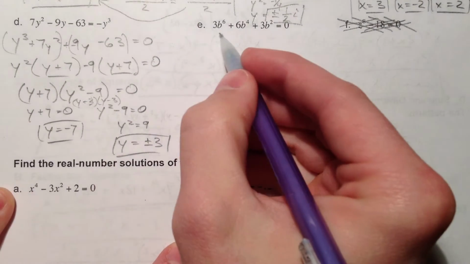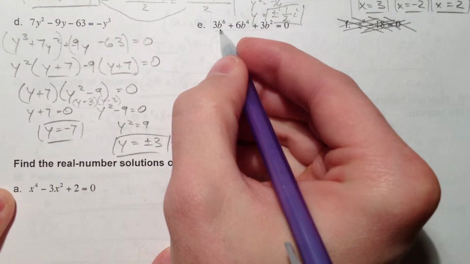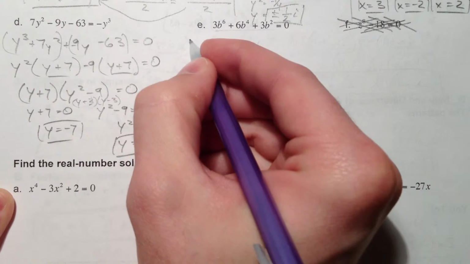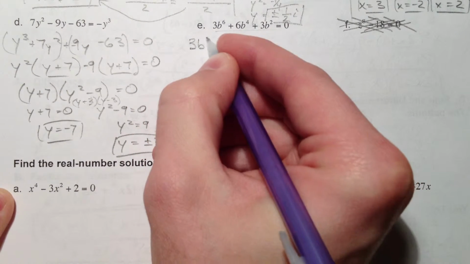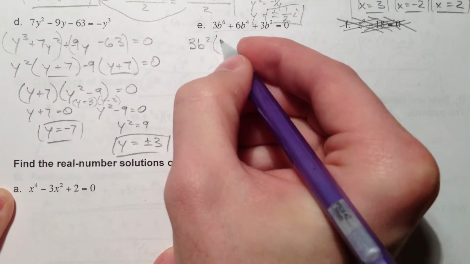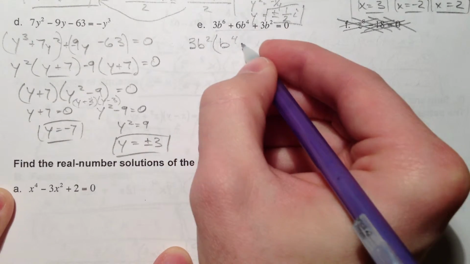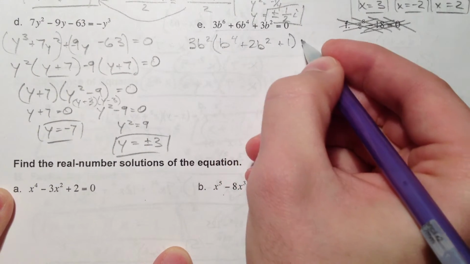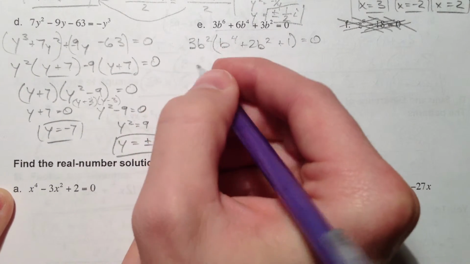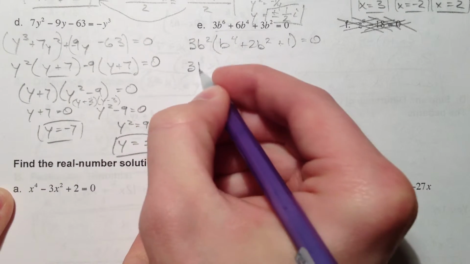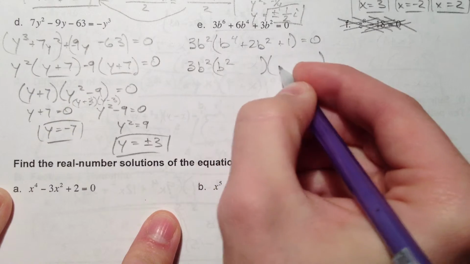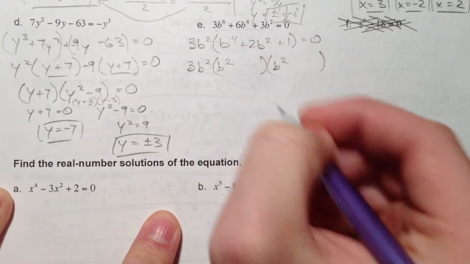Alright, next one. 3b to the 6th. We can pull out a 3b squared out of everything in there. We get b to the 4th plus 2b squared plus 1. So we have b squared and b squared, because those make b to the 4th.